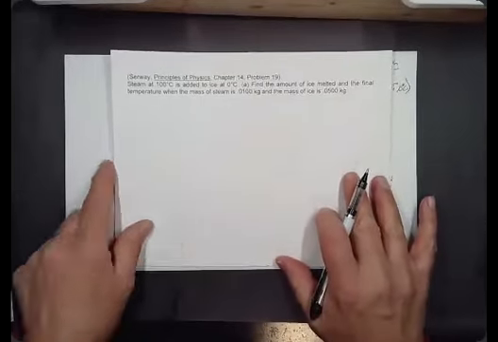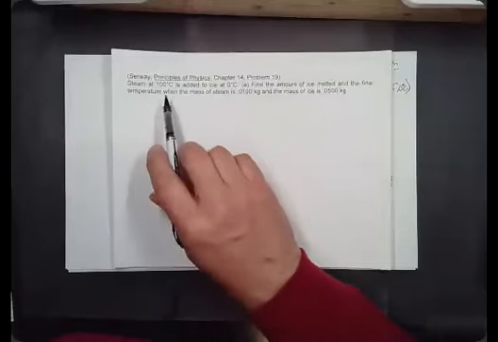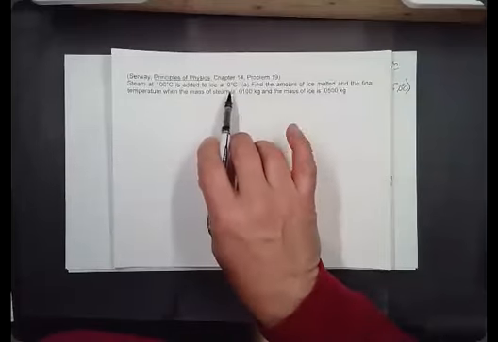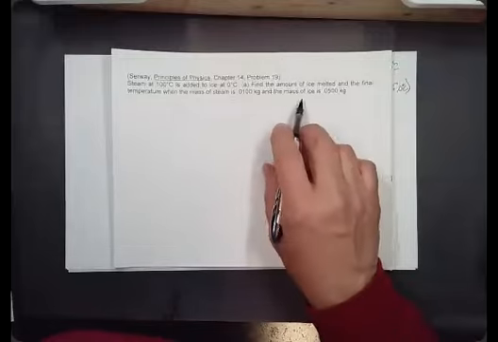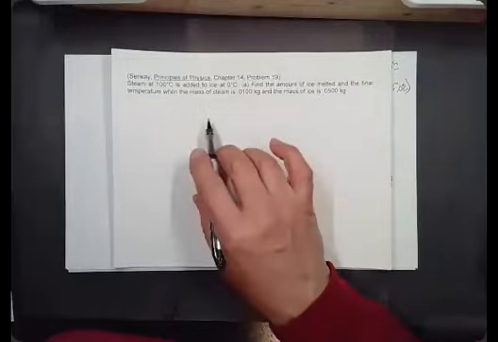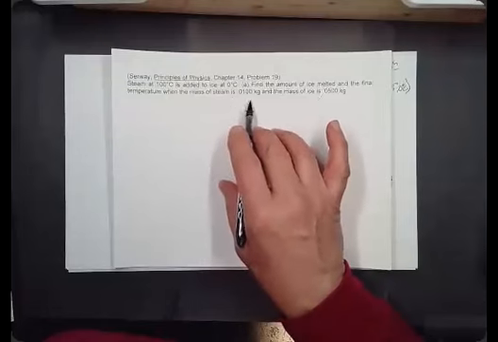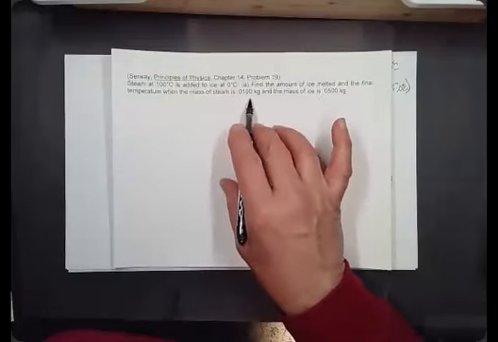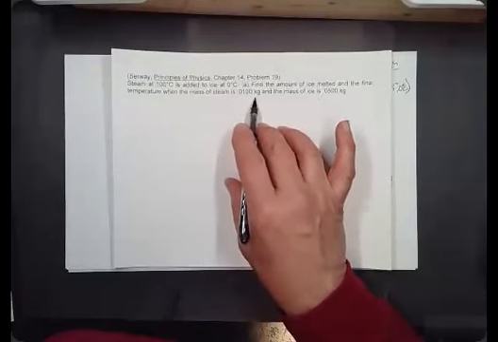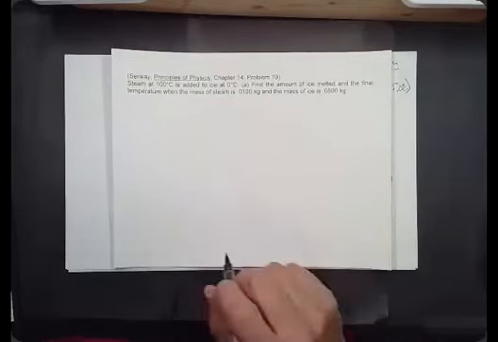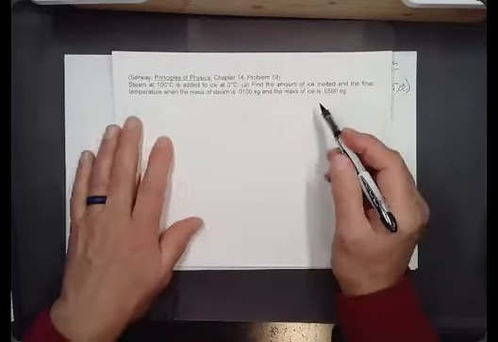Here's an interesting one, another phase change problem. We have steam at 100 degrees Celsius added to ice at 0 degrees Celsius. Find the amount of ice melted and the final temperature when the mass of steam is 0.0100 kilograms and the mass of ice is 0.0500 kilograms.